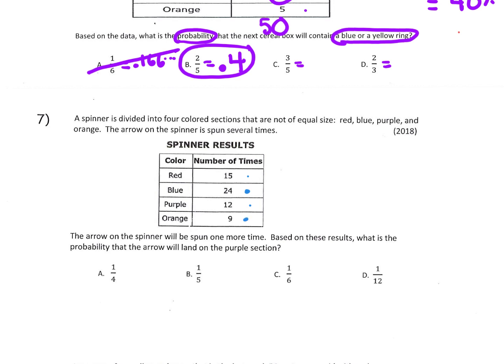Clearly that's the least likely outcome. Whenever you get these results, though, you're going to want to find a total. When we're calculating probability, it's always part over total. So as we add up 15 plus 24 plus 12 plus 9, we can see that there were 60 spins total.